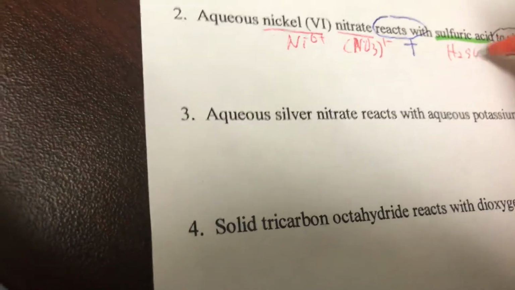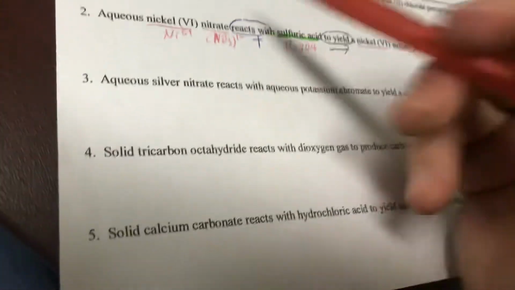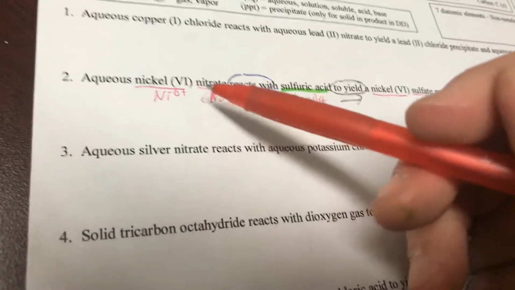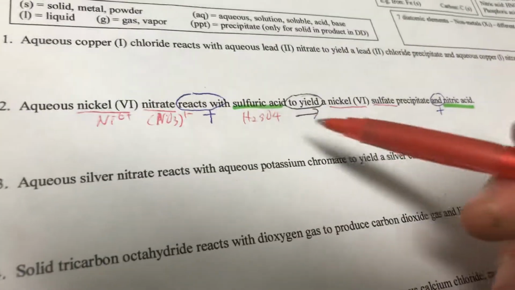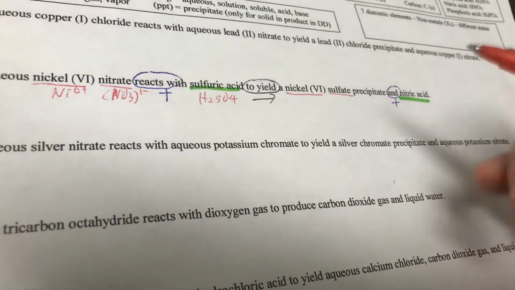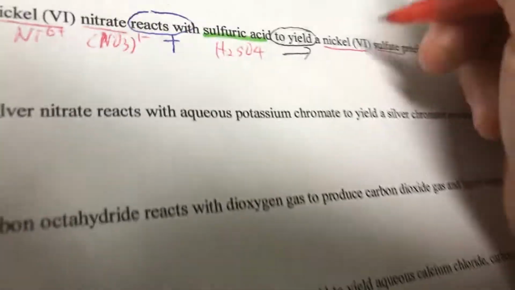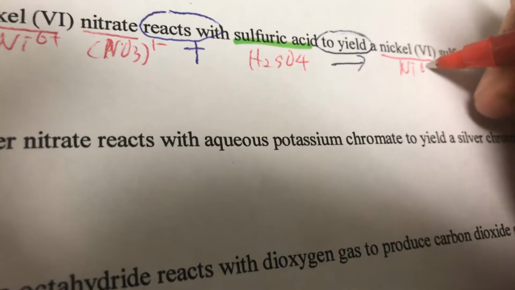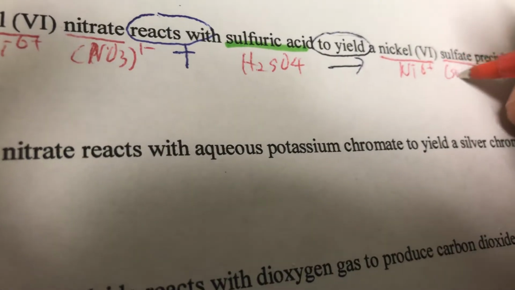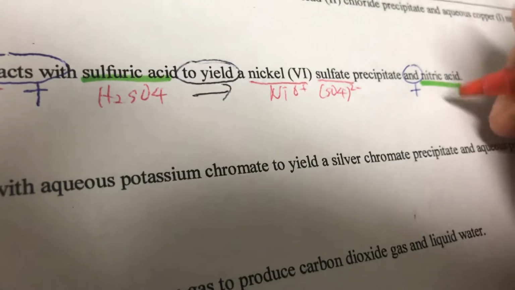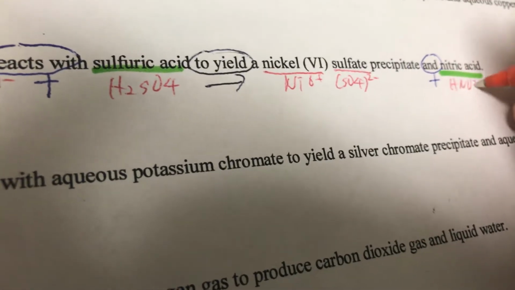Now, the only time you need to do crossover, the only time you need to do work is ionic. So we write down the charges and later we cross over. Everything else, if they are not ionic, we can just write down a formula. Nickel VI sulfate is ionic, so we have to write the charges. Ni 6 plus, sulfate parenthesis SO4 2 minus. And the nitric acid, we get it from the list, is HNO3.